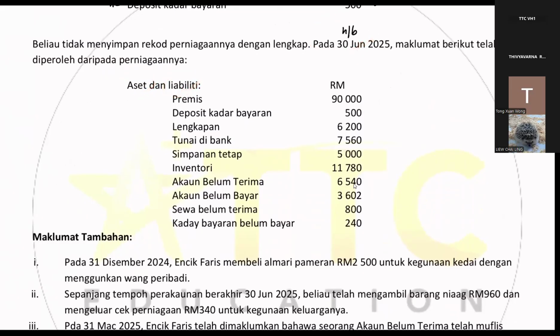Okay. Premis ABS. Deposit AS. Kelengkapan ABS. Tunai di bank, record it as bank, aset semasa. Simpanan tetap, aset semasa. Inventory on last day of the year, we call it as inventori akhir, AS. ABT also AS. ABB LS. Sewa belum terima AS. Kadar bayaran belum bayar LS. Okay.